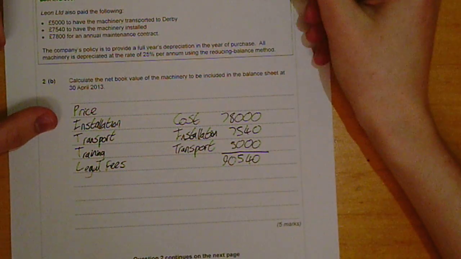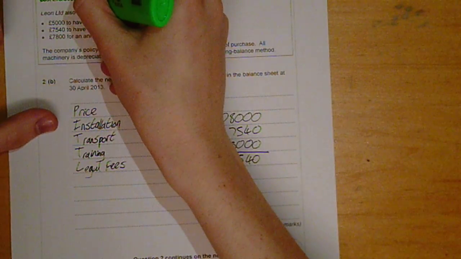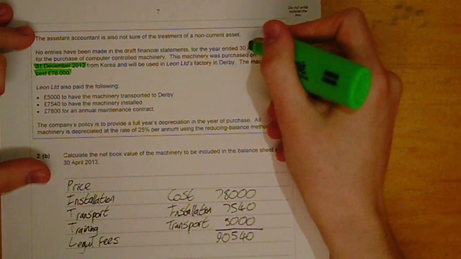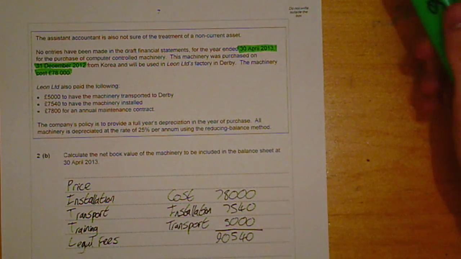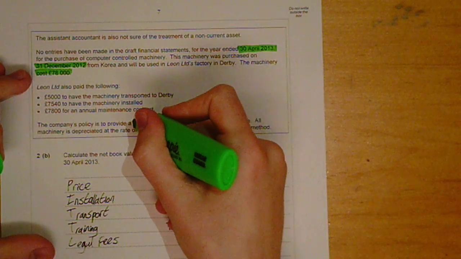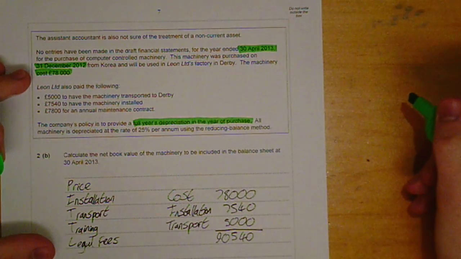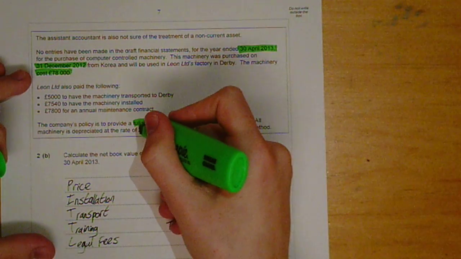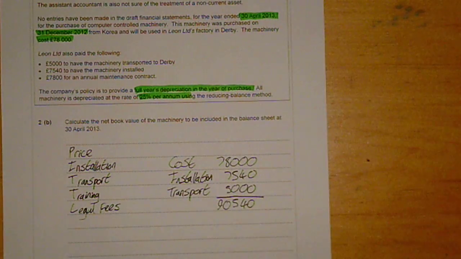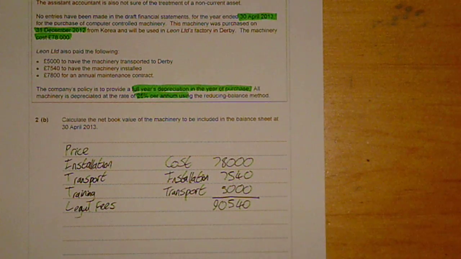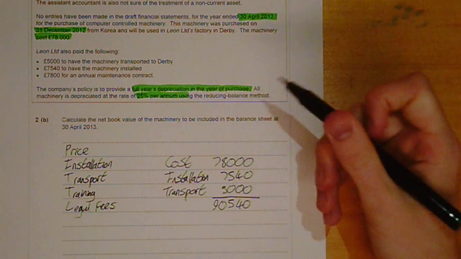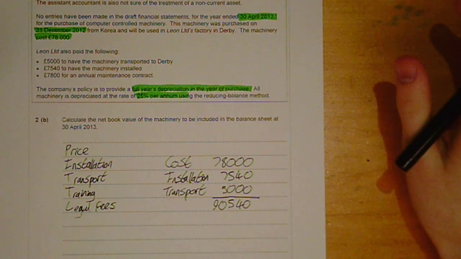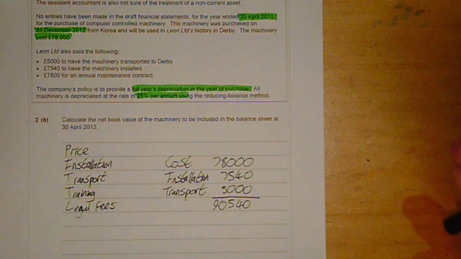Okay, when did we buy it? So we purchased it on the 31st of December 2012, and we're doing the financial statements of the 30th of April 2013. The company's policy is to provide a full year's depreciation in the year of purchase, and we're depreciating it 25% per annum, and it doesn't matter if it's reducing balance or straight line, because in the first year it's going to be the same basically no matter what. So we need to reduce this because we do a full year's depreciation no matter how long. We could have had it one day. We could have bought it on the 29th of April and we'd give it a full year's depreciation.